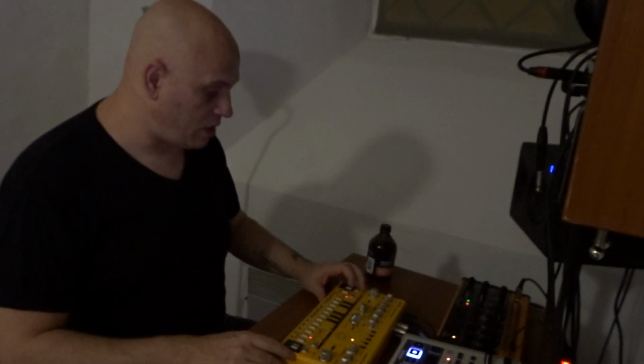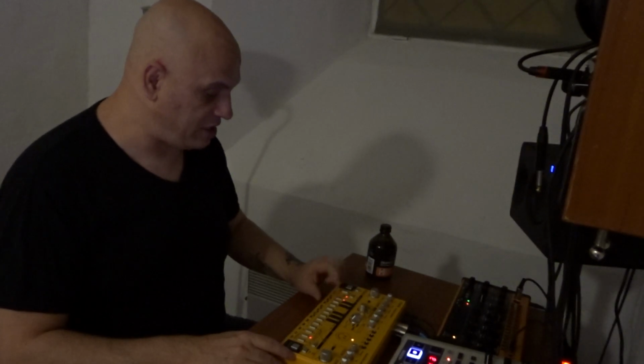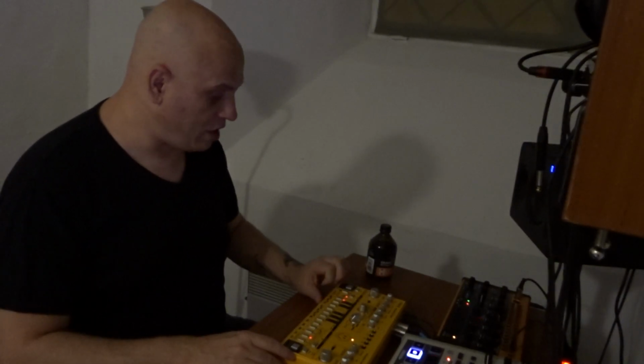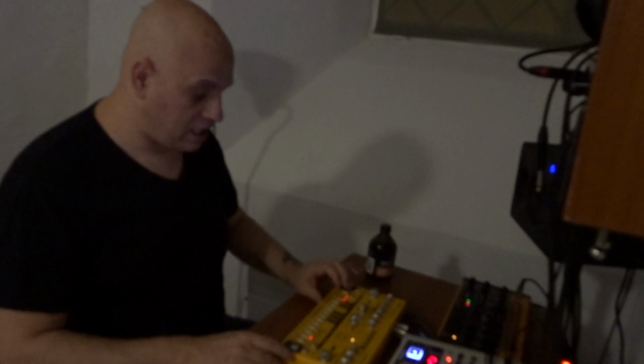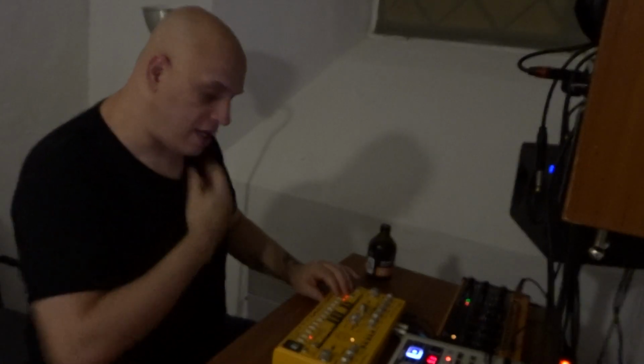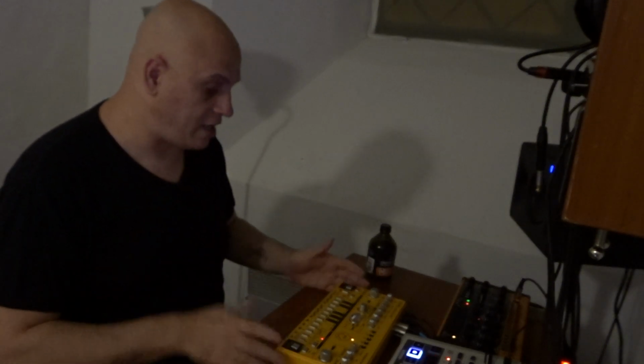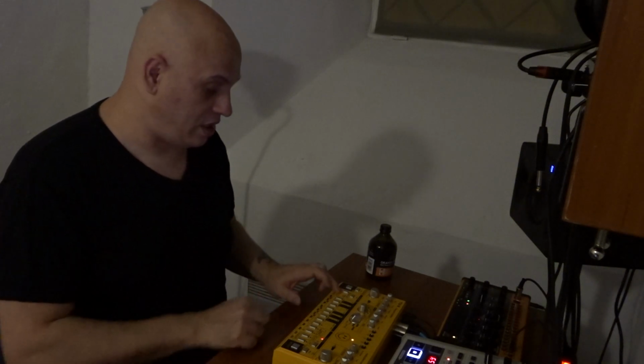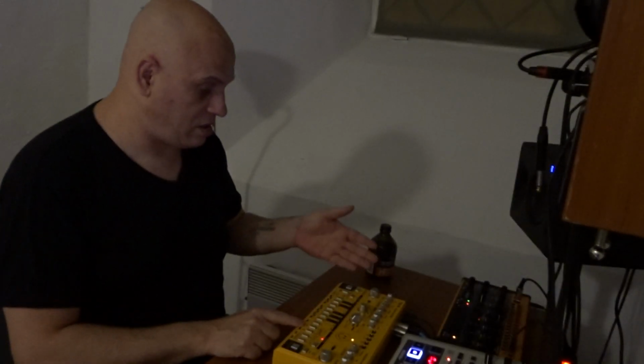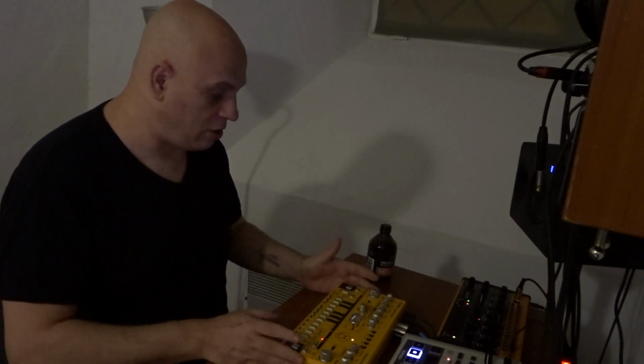The first thing I do, I will clear slot 1 on my bassline synthesizer, and then I make the steps. I will not go into detail because there are a lot of videos on YouTube where they explain how exactly you program a bassline on the TD-3 or TB-303 or whatever clone you have.